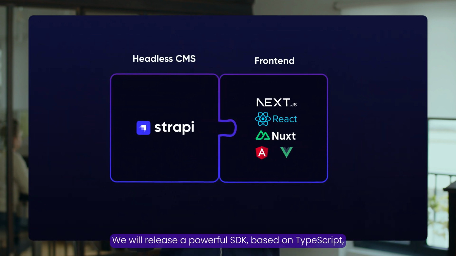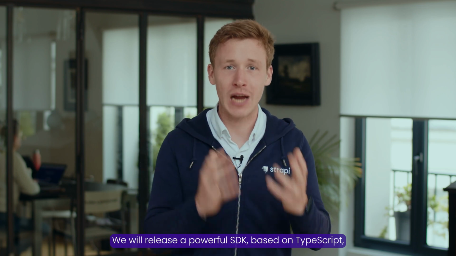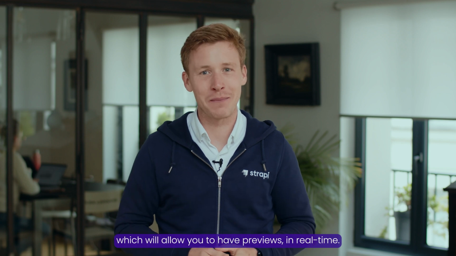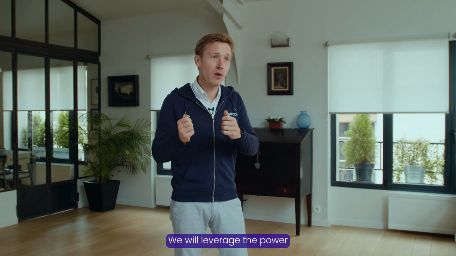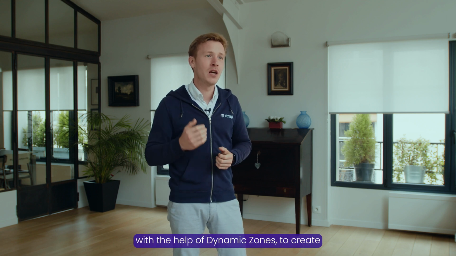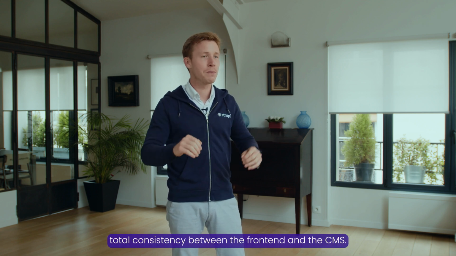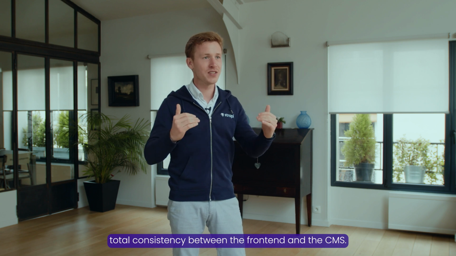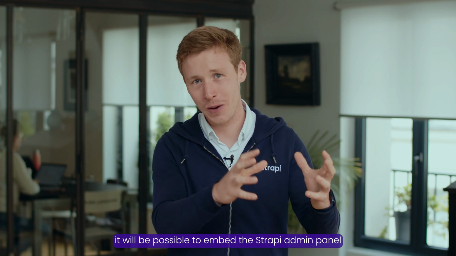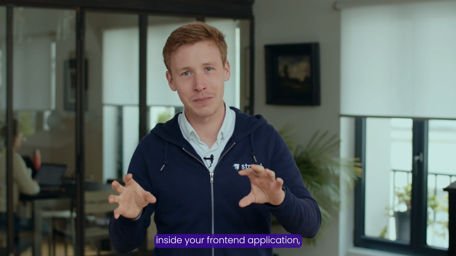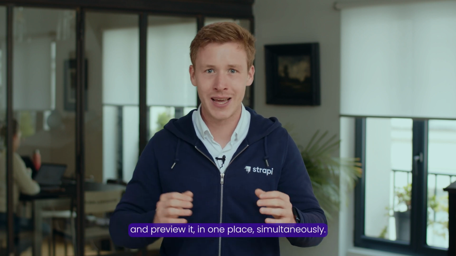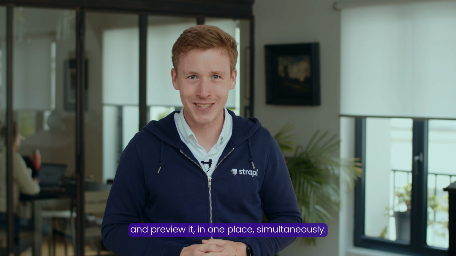We will release a powerful SDK based on TypeScript, which will allow you to have previews in real time. We will leverage the power of front-end and Strapi components with the help of dynamic zones to create total consistency between the front end and the CMS. Finally, it will be possible to embed the Strapi admin panel inside your front-end application, so you can both edit the contents and preview it in one place simultaneously.